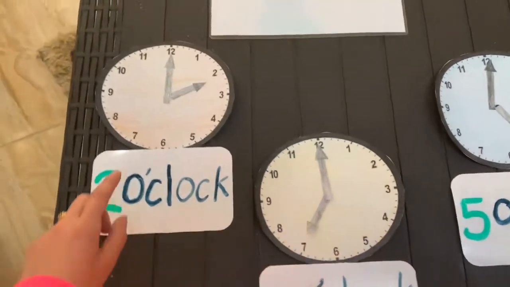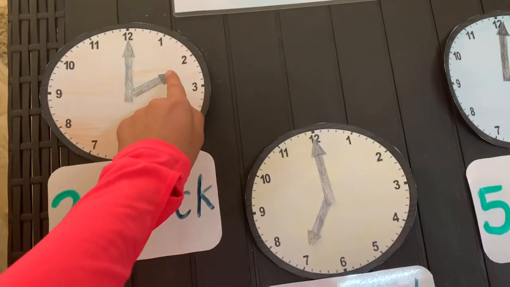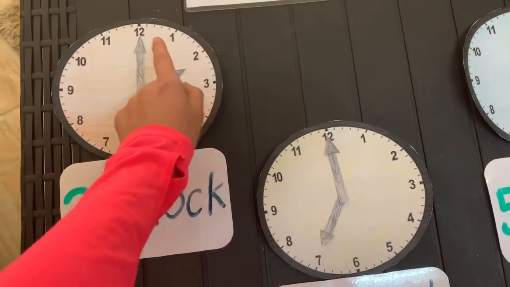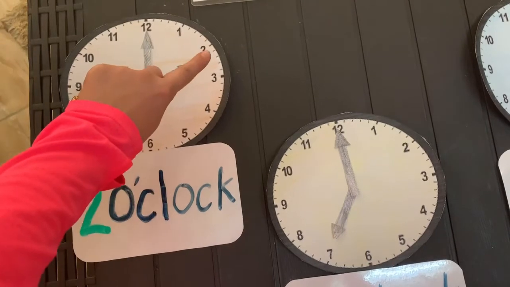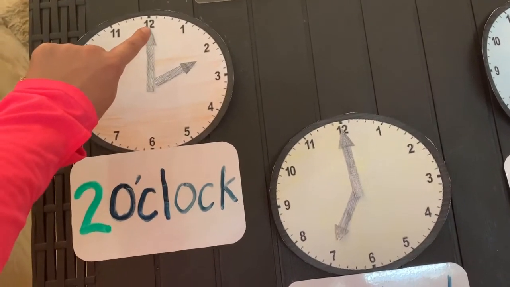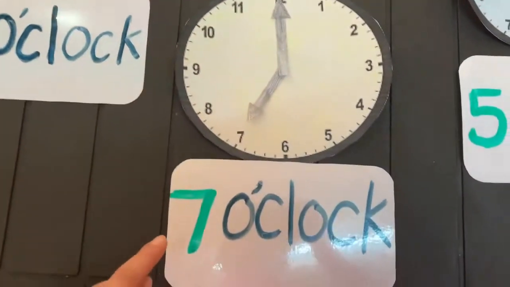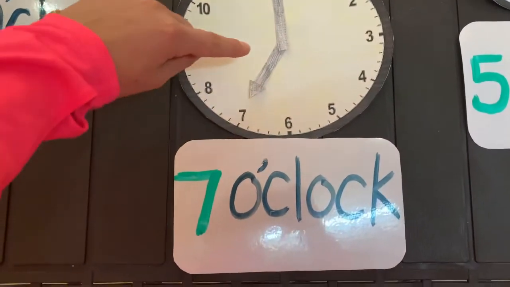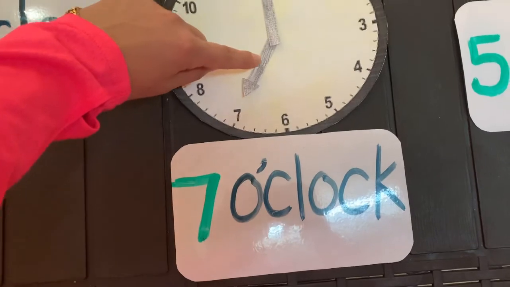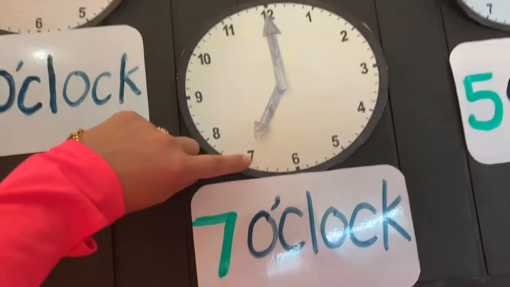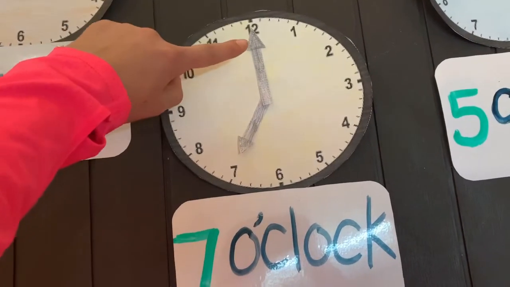What time is it, KG? I go to the small hand and say 2. This is 2 and number 12 is called o'clock. 2 o'clock. What time is it, KG2? I say the small hand first. So it is 7 o'clock.